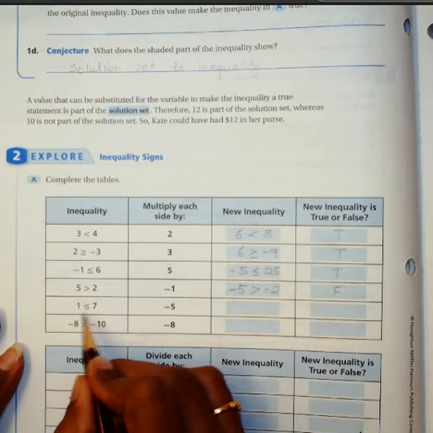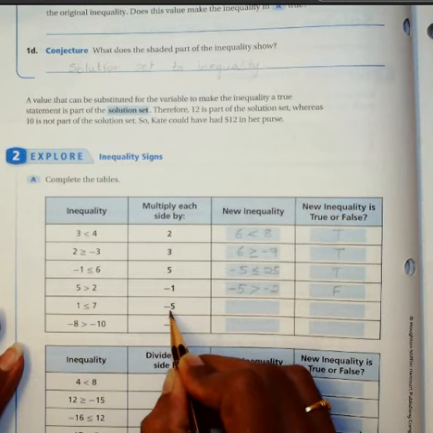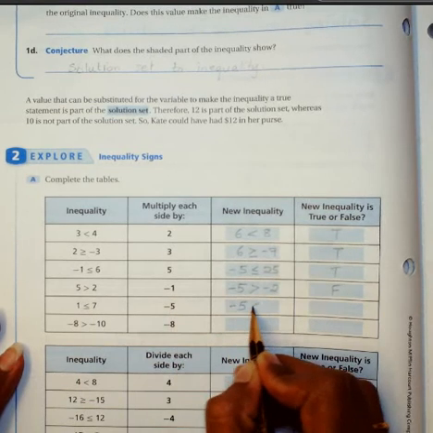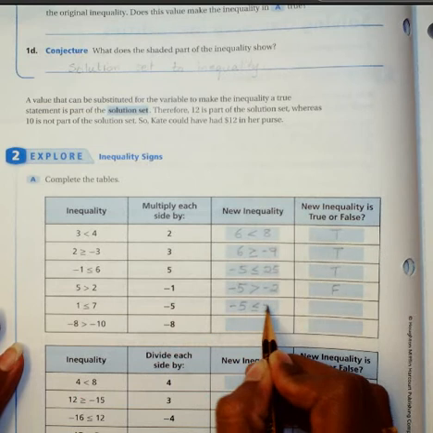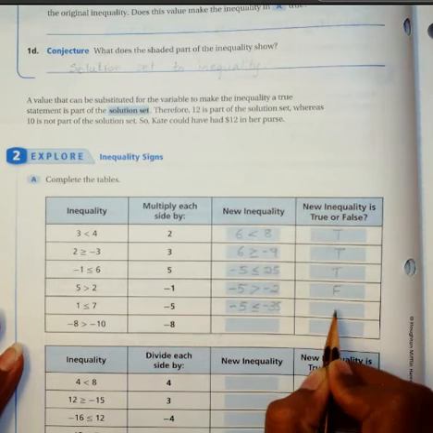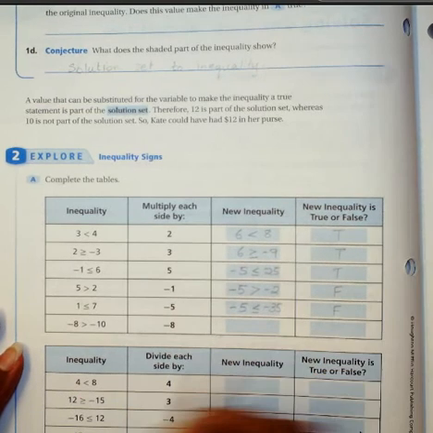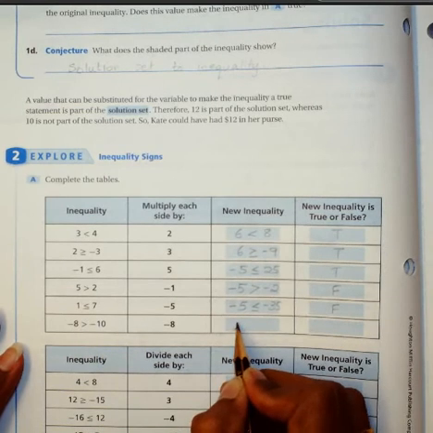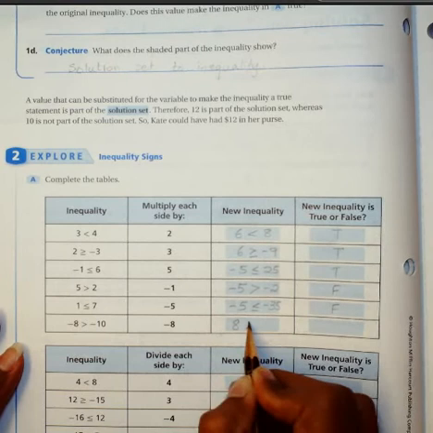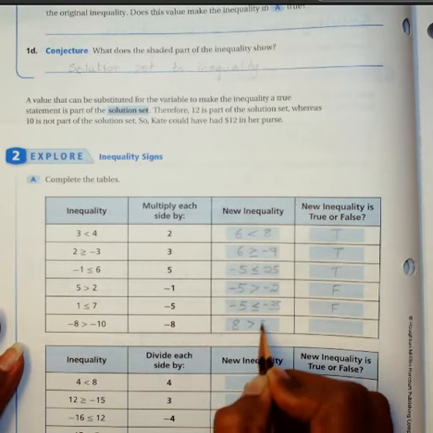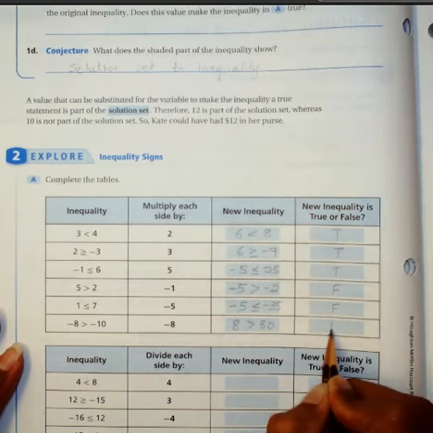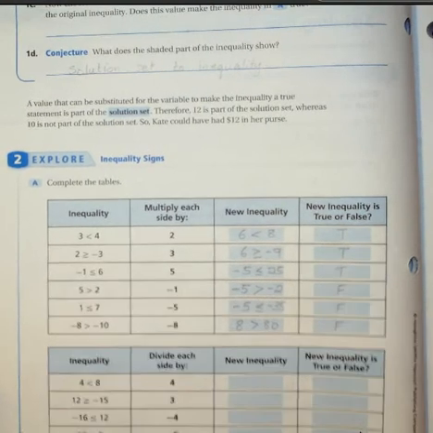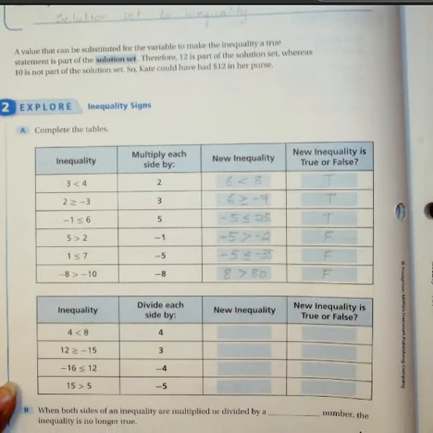Now 1 less than or equal to 7. If you multiply by negative 5, you get negative 5 less than or equal to negative 35. No, it is not. It's false. And multiplying this by negative 8, we get negative 8 times negative 8 is positive 8, greater than 80. Oh, no, it is not, definitely. Right? So what is happening here? Something strange is happening. We have to figure out what's going on.